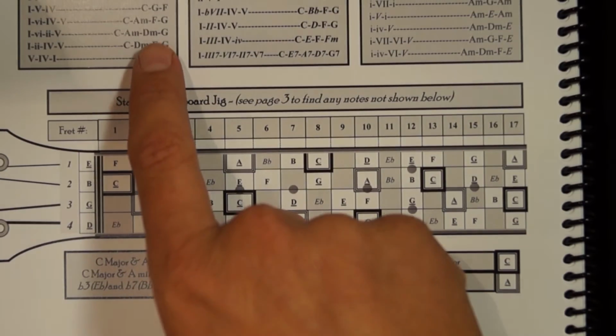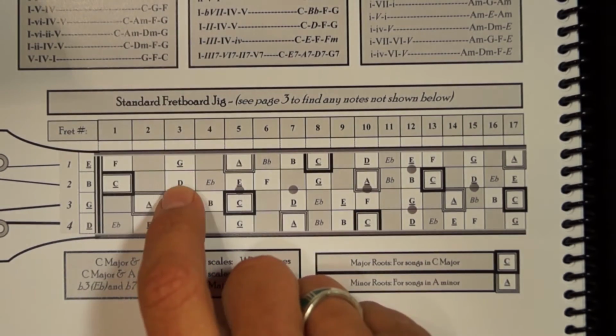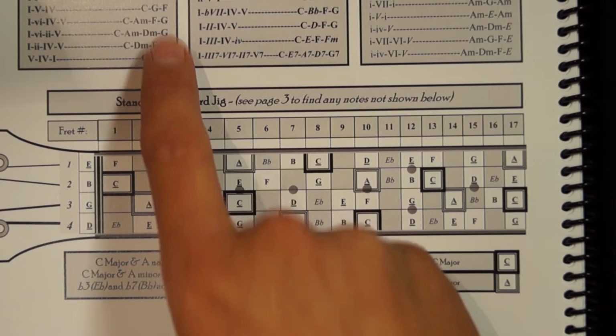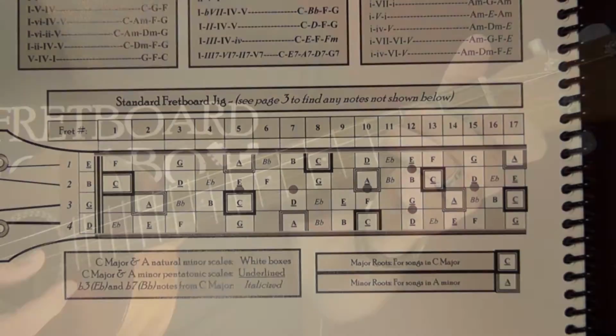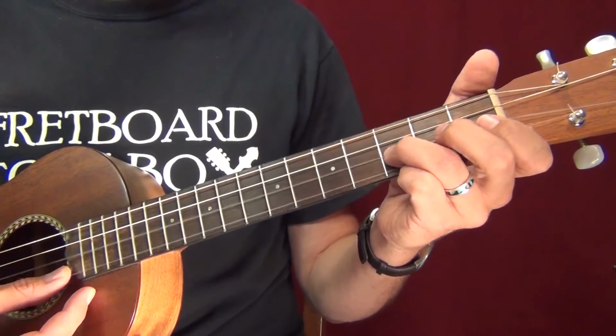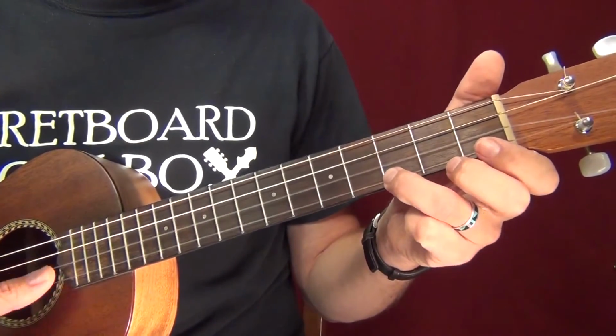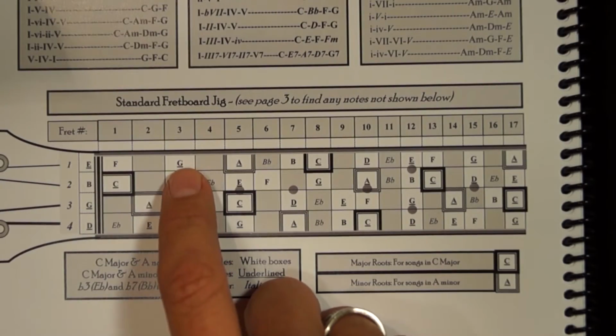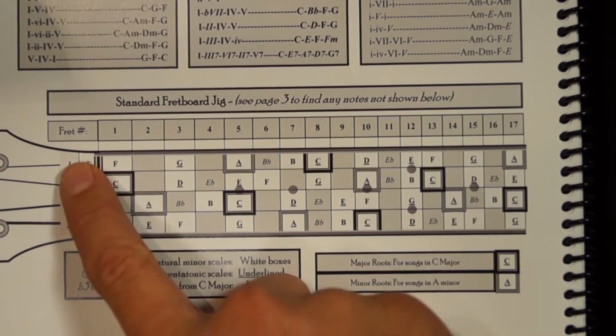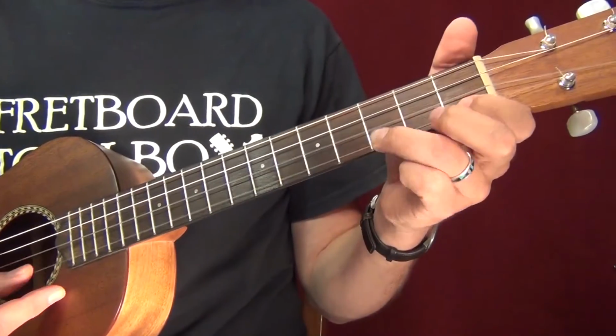And then once I'm on that D minor chord and that D note, I'm going to walk up to get to the G chord. I'm going to walk up maybe D, F, G or D, E, F, G. So we'll just see what sounds right. So that was D, E, F, G. And then once I'm on that G, I can walk down G, F, E, D, C.